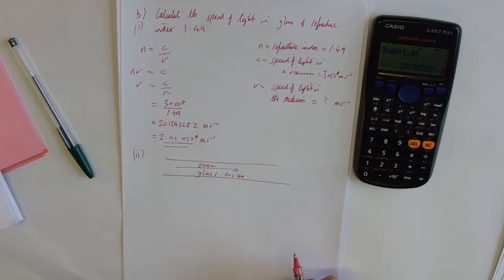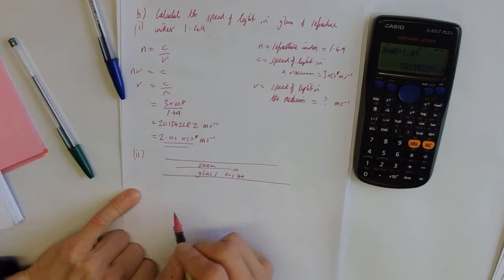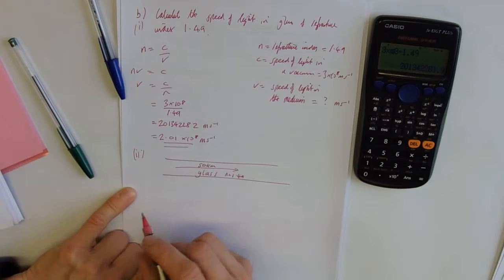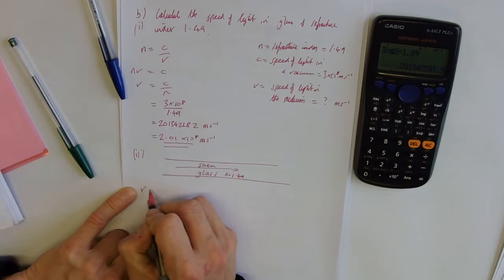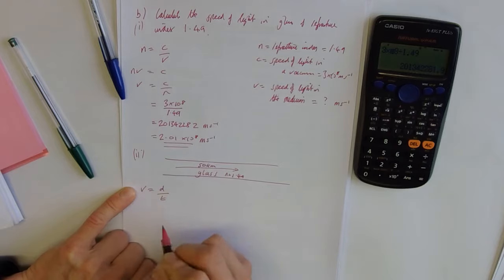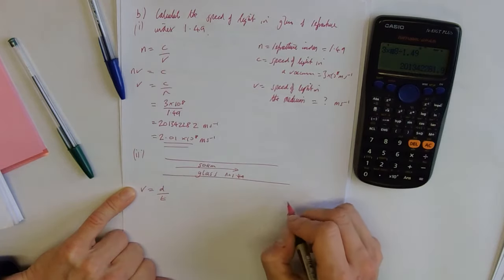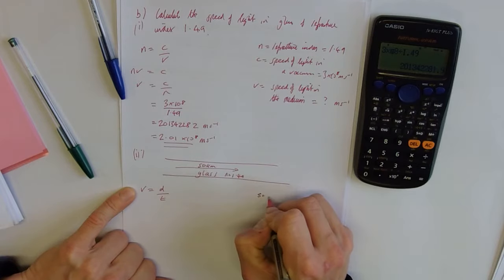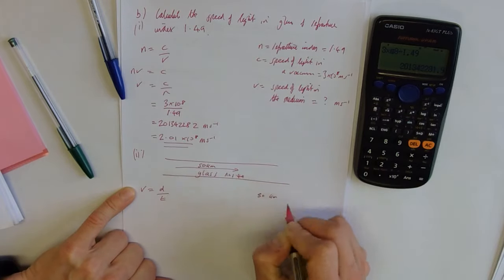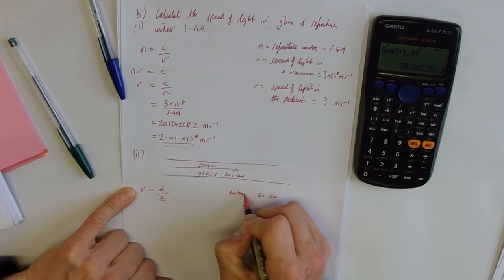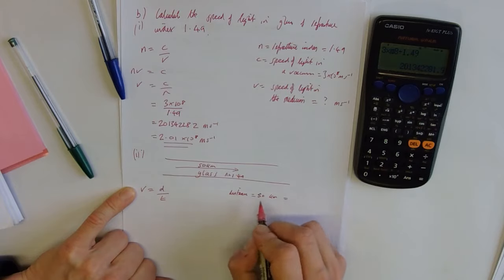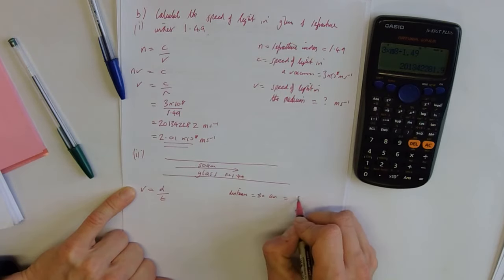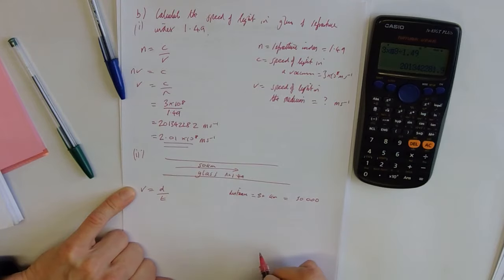So it's a sneaky equation. It's not really one of the equations that we've used, but it's a standard physics calculation for velocity. So we've got speed equals distance over time, or velocity equals distance over time. What do we know? We have got a distance, 50 kilometers. It's not in standard units, so that's 50,000 meters.